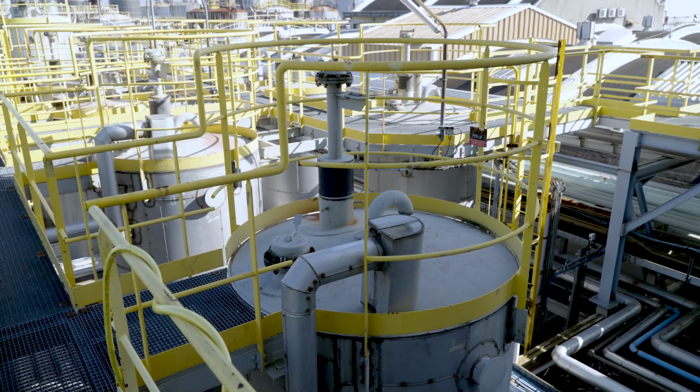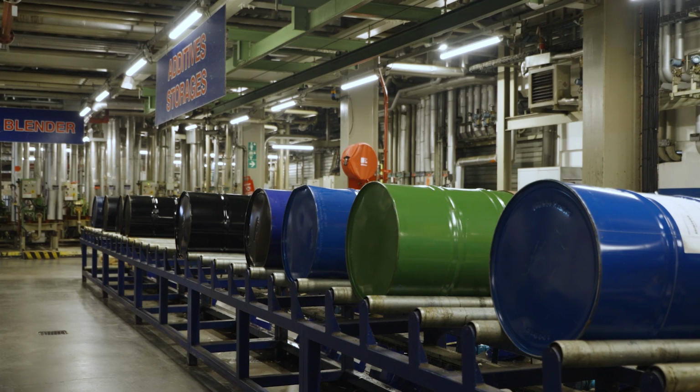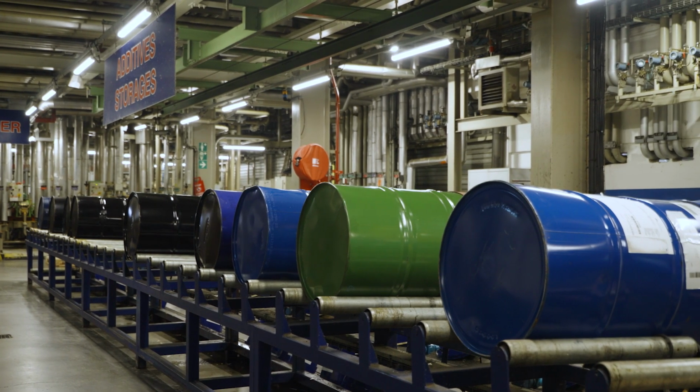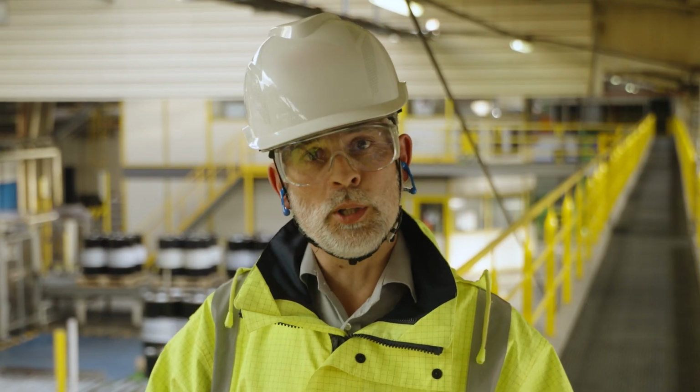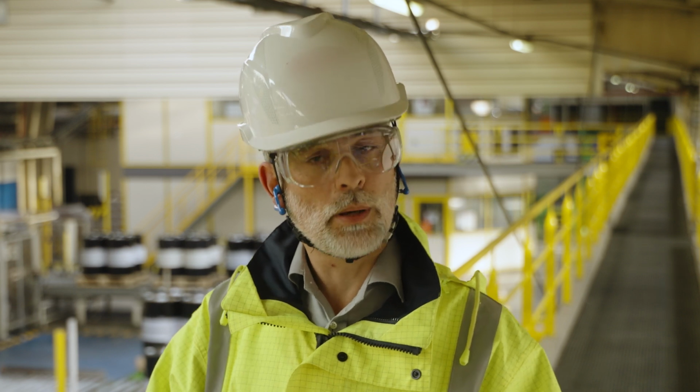Some additives need to be heated in storage to maintain their optimum characteristics. Some need to be cold stored. Your technology provider can inform you if any special storage instructions apply.